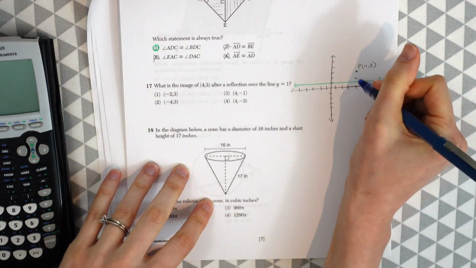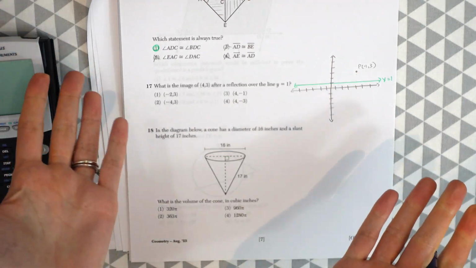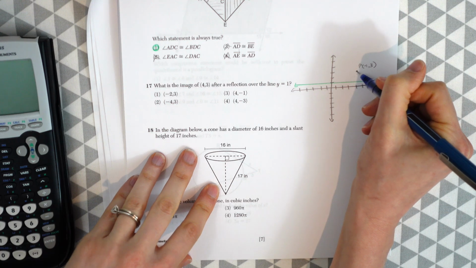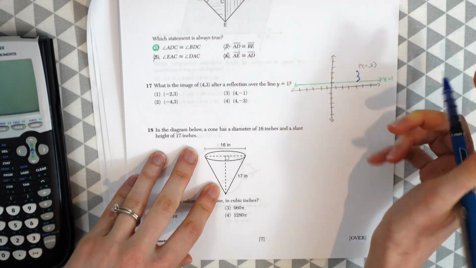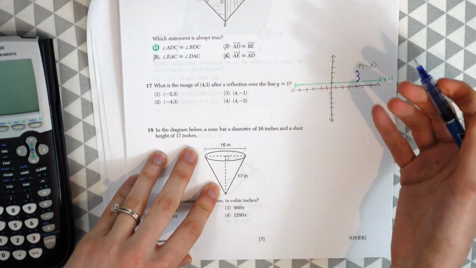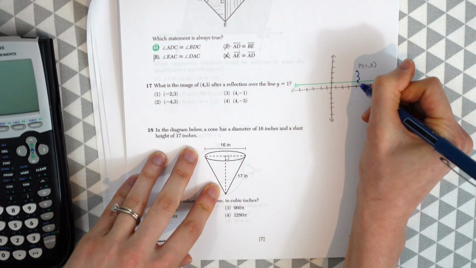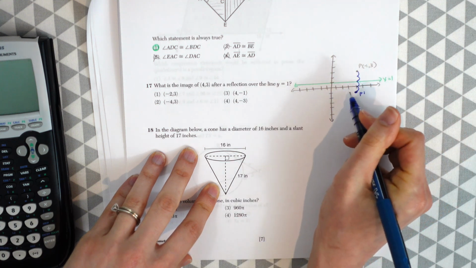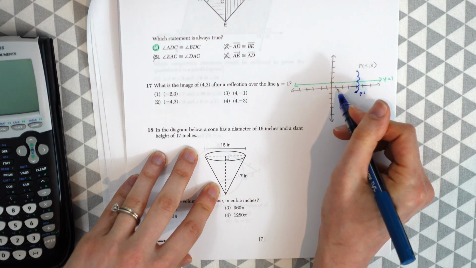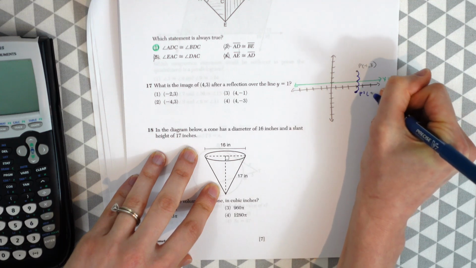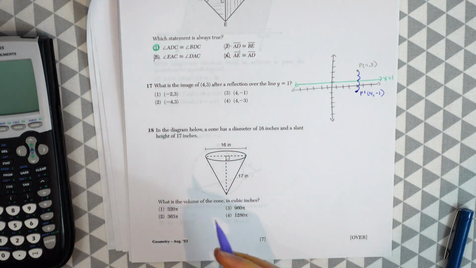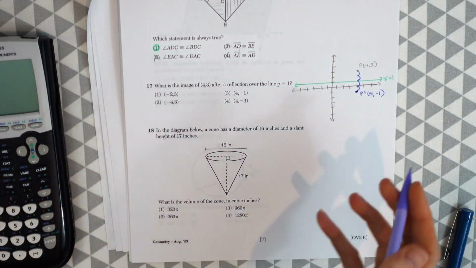To reflect over this line, we're just going to imagine we're folding this in half and taking the mirror image of it. So let's see how many units away we are from this line. So we have 1, 2. So we're 2 units away from this line, above the line. Now let's go 2 units below the line. So we have 1, 2. And this is going to be our new point of reflection, which if we look is 1, 2, 3, 4, and then down 1. So minus 1. So our answer is 4, minus 1. Choice 3.